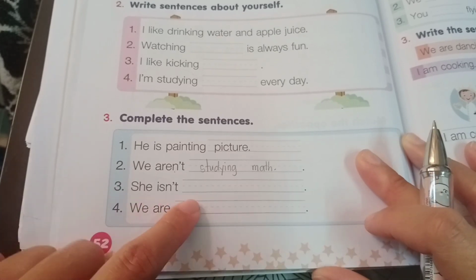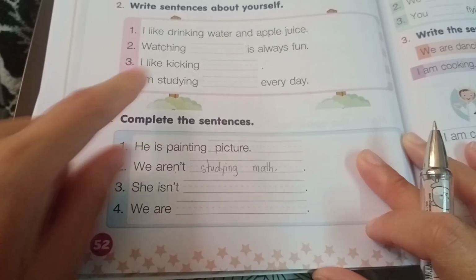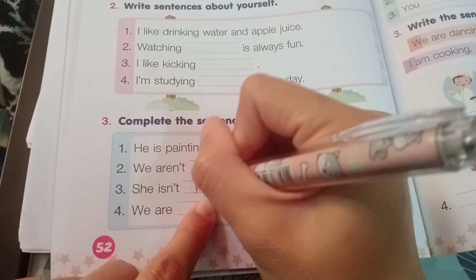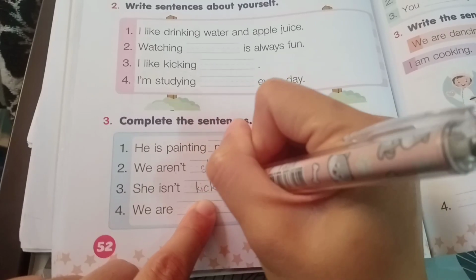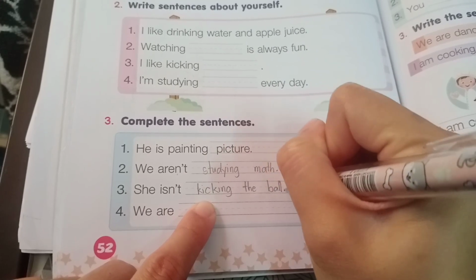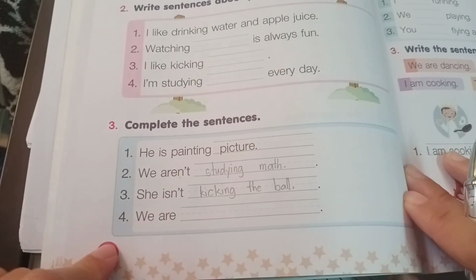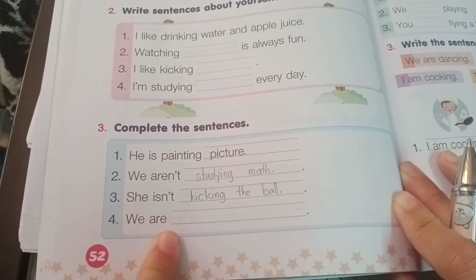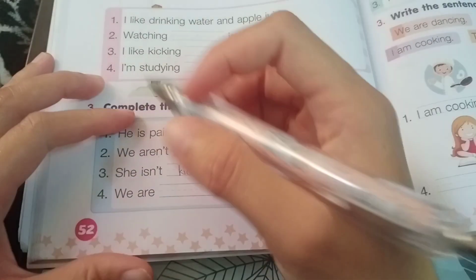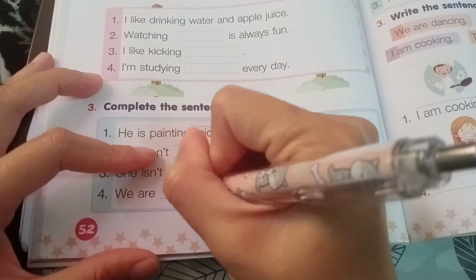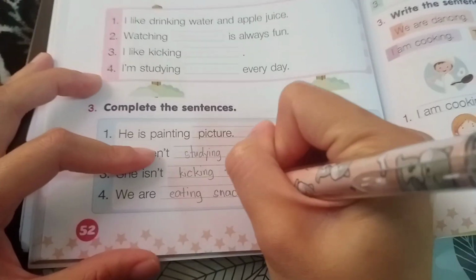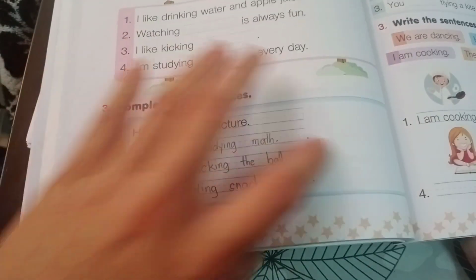And so we have here, she isn't, for example, let us copy this one. She isn't kicking the what? The ball. And so we are number 4. We are, what are you doing right now? Drinking, eating. So you can say we are eating snacks. Okay, that's it.